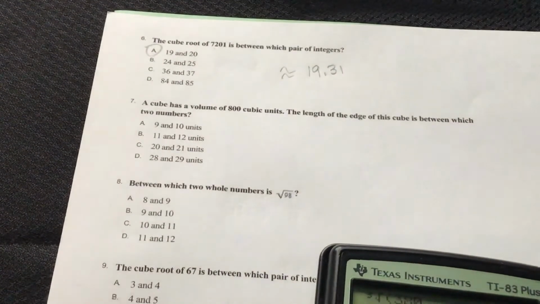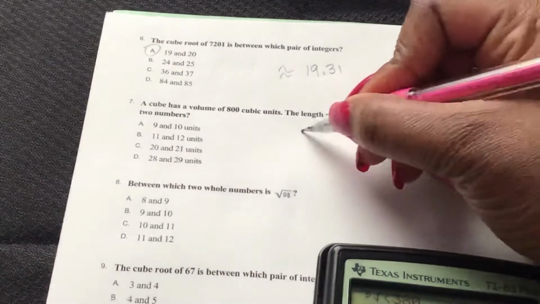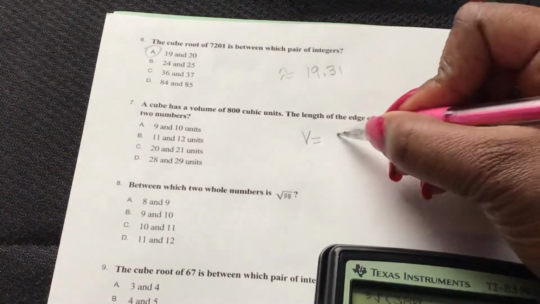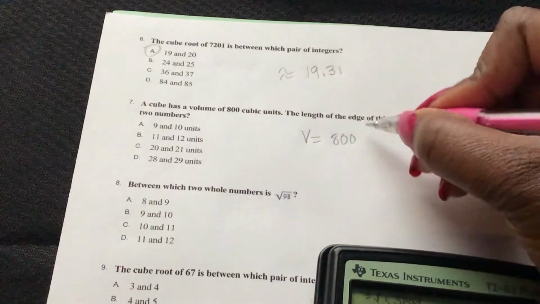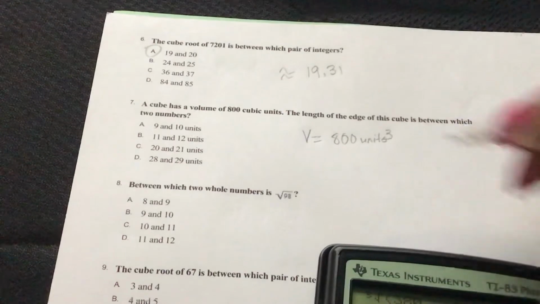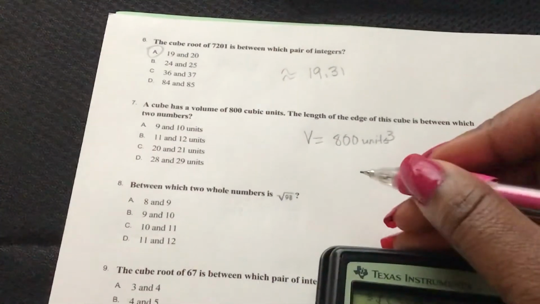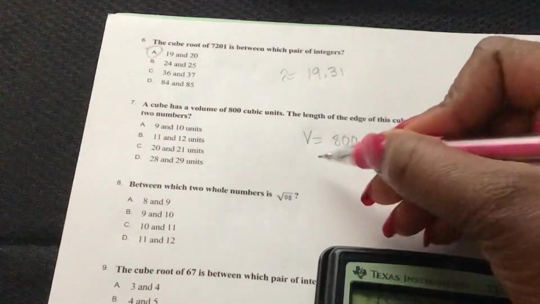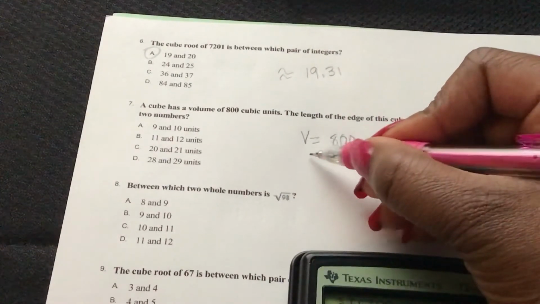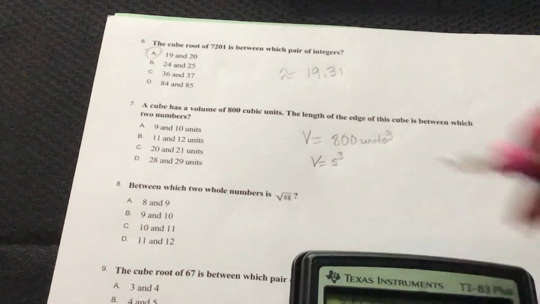Okay? A cube has a volume of 800. So V is equal to 800 cubic units, units to the third power. What is the edge? What is S equal to? Remember, the formula for volume of a cube is V is equal to S to the third power.